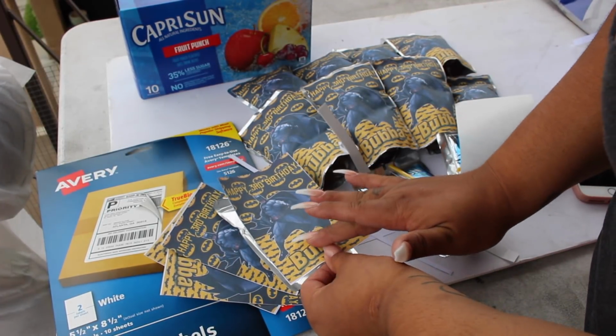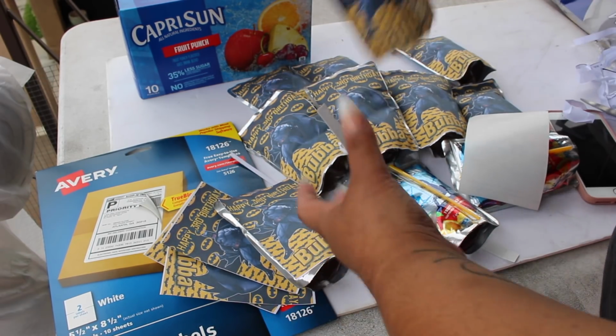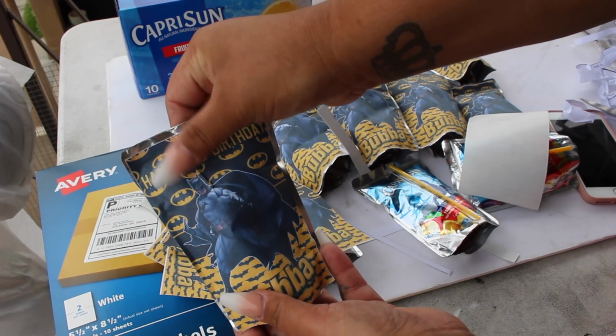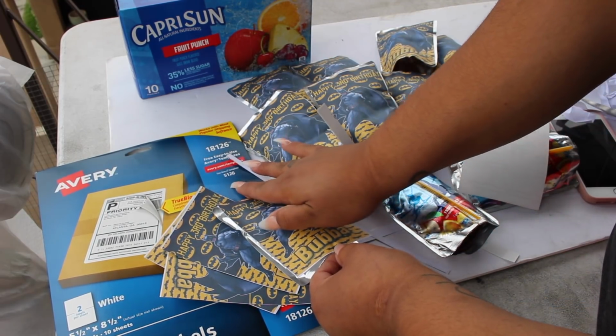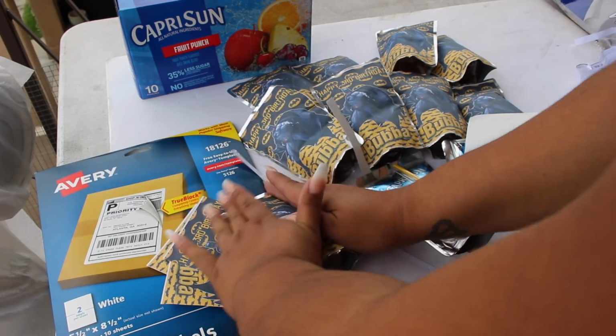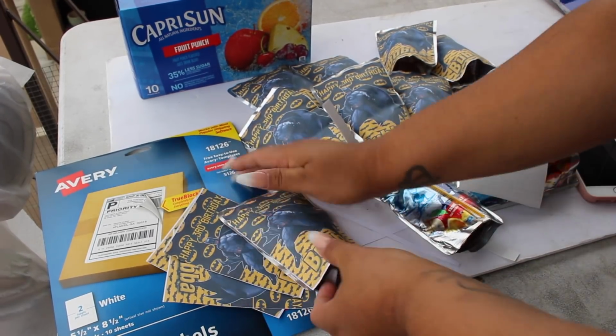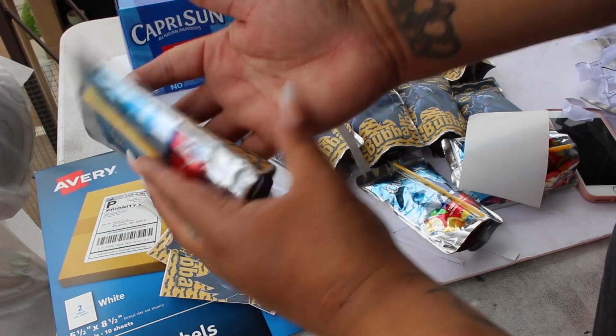And what I did was kind of push this part down because one of them has like a crease. Oh, like this one. This is the first one I made, and it kind of creased up right here. So the point is to make sure that this is all completely down, and then just smooth out the bottom side, the right and the left corners. And there you have these cute little personalized Capri Suns.